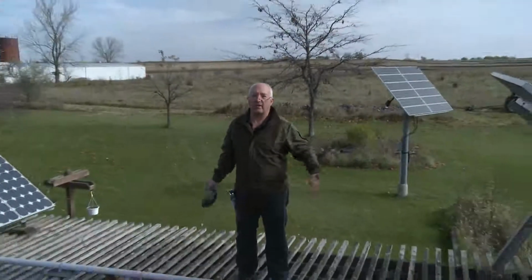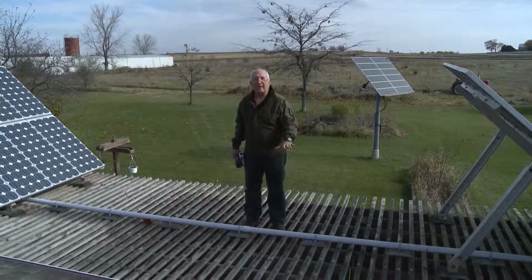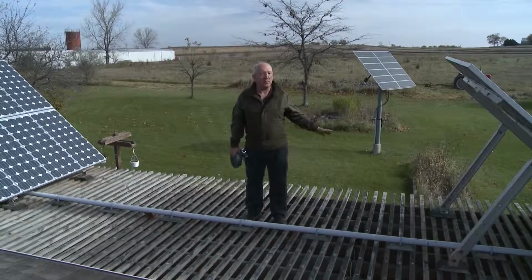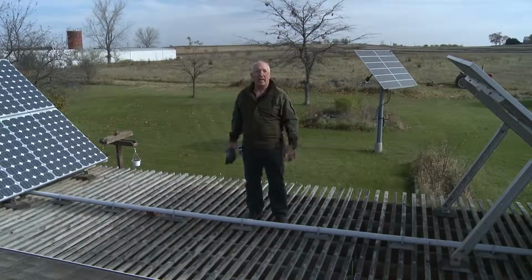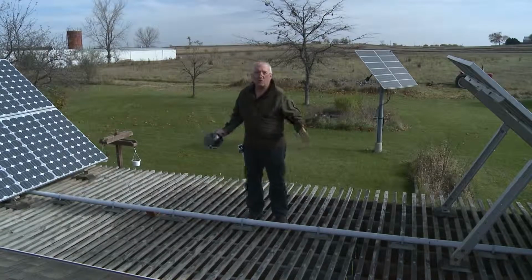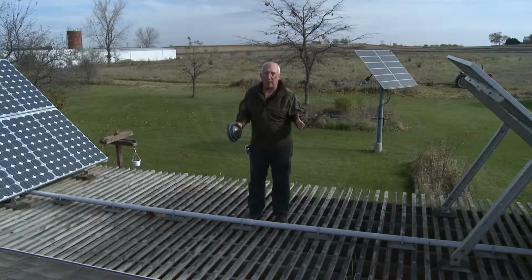There is a 3-station sawtooth array on this pergola right here. And these are spaced way further than they need to be for shading that would occur at 9 a.m. or 3 p.m. on the winter solstice when the shadows are long. However, there's not enough room to fit 4 up here.